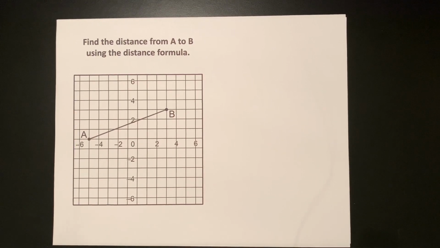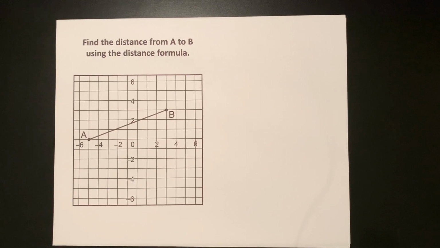Welcome to Teacher Mind. In this video we are going to be finding the distance between 2 points on a coordinate grid by using the distance formula.